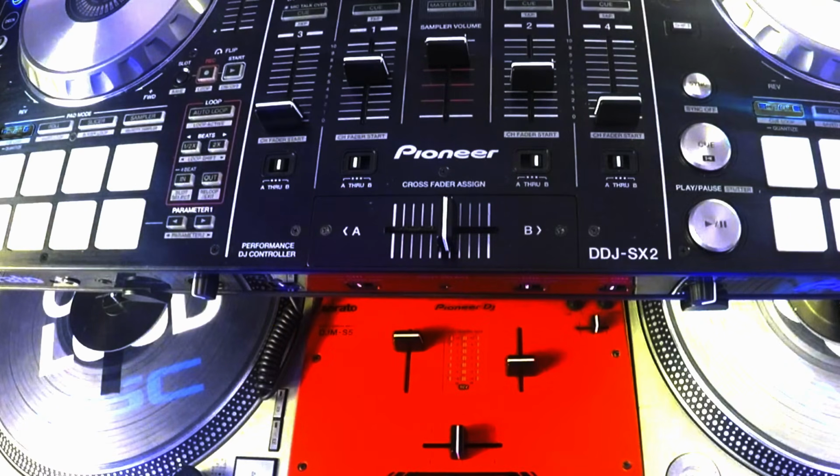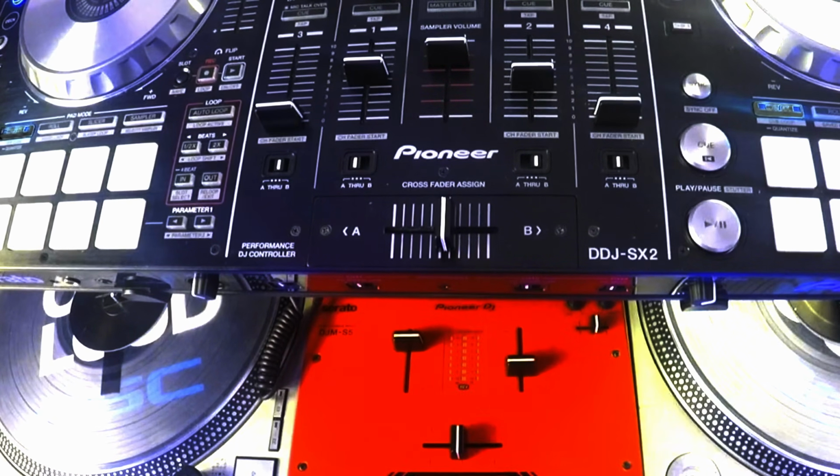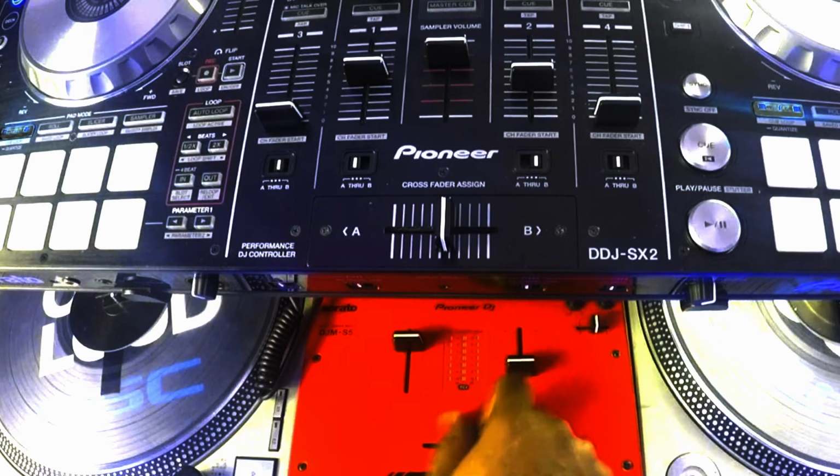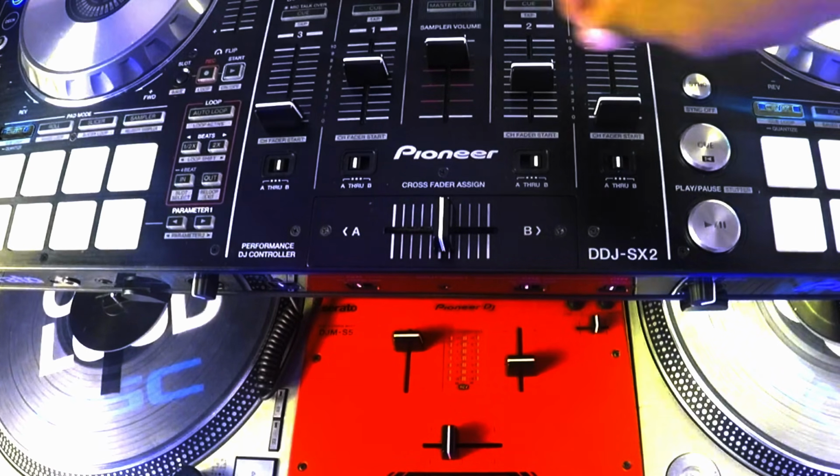All right, so let's jump right into it. What I'm talking about is the crossfader here, and this is on my controller, my DJ SX2, or the crossfader on my scratch mixer, my DJM S5, right? So are you using the crossfader to mix, scratch and mix, or are you using the channel faders?